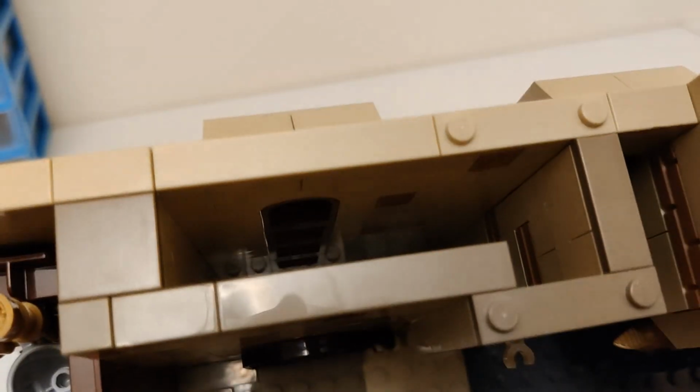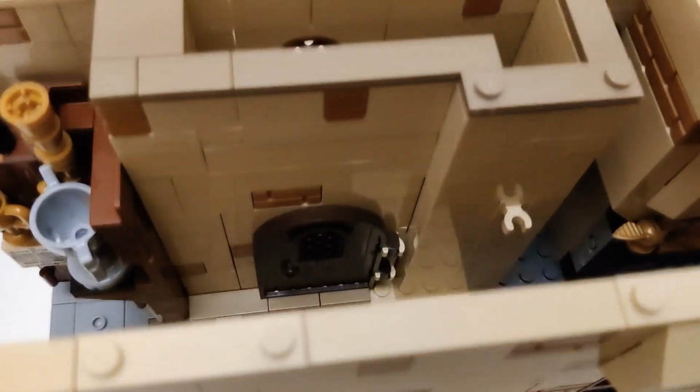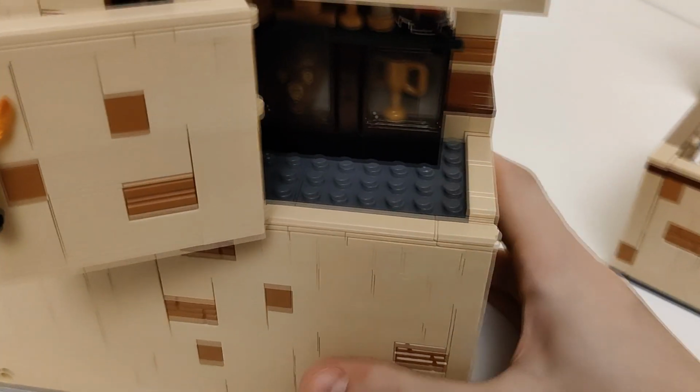For example, I've placed one chocolate frog over here, which I'm sure you can't see, especially with this camera and this lighting, but then you can't really see it, can you? So there isn't really any point. But here, you could easily see.